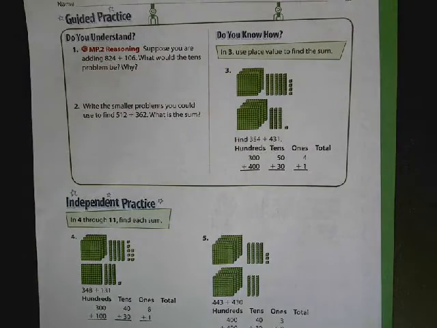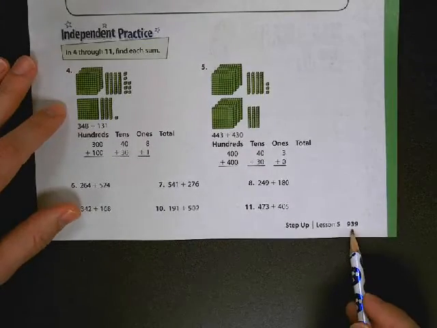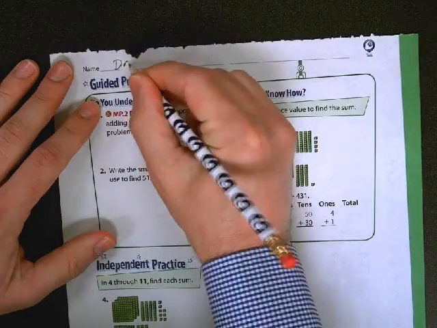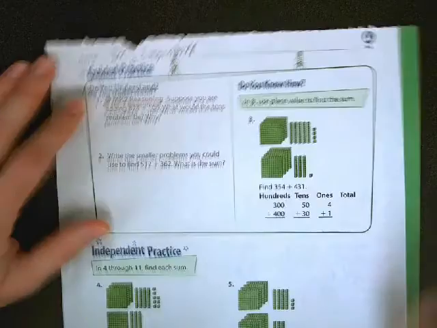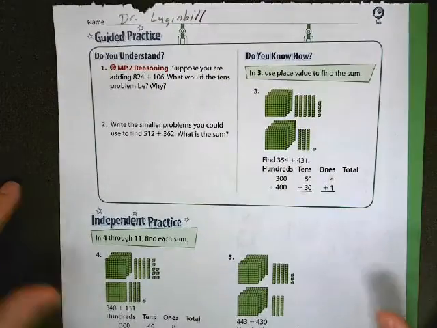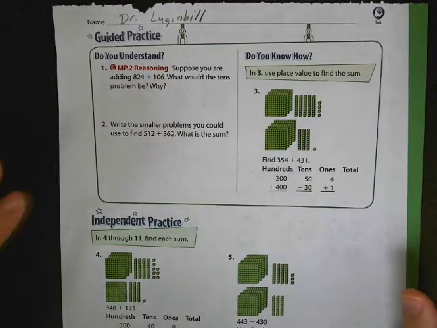Good morning, friends. Today we have Step Up Lesson 5, which is 939, 940. Your name's at the top. I'll do a little guided practice, walk you through the logistics of what we're focused on today, and then you can do some independent practice.